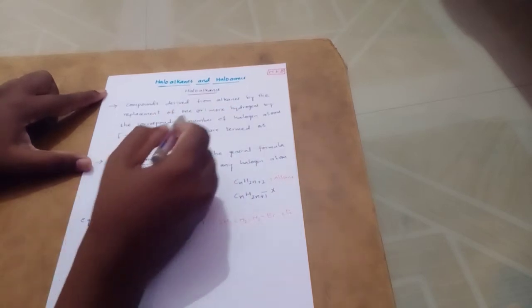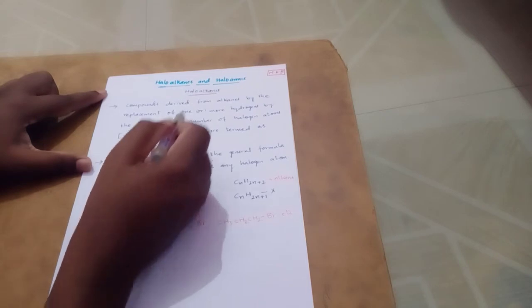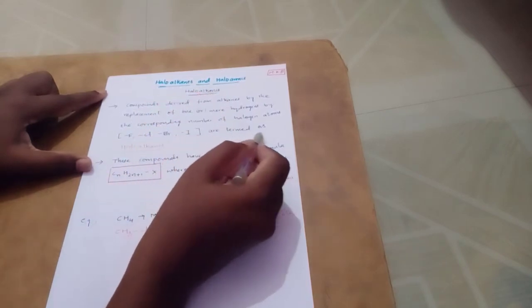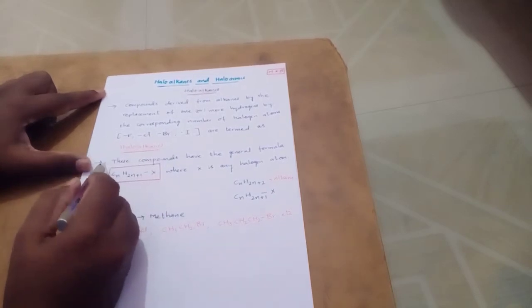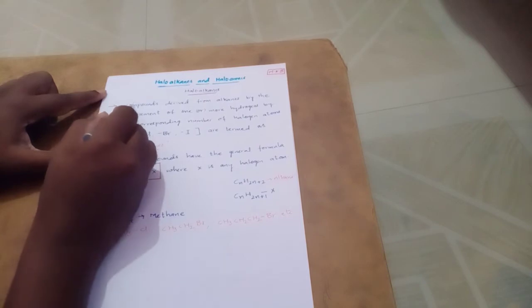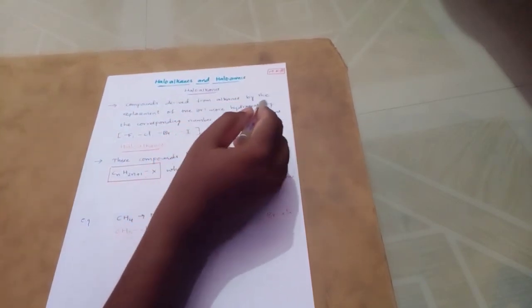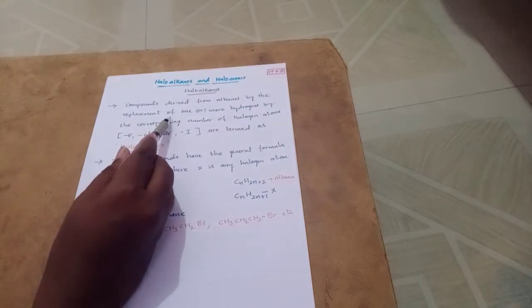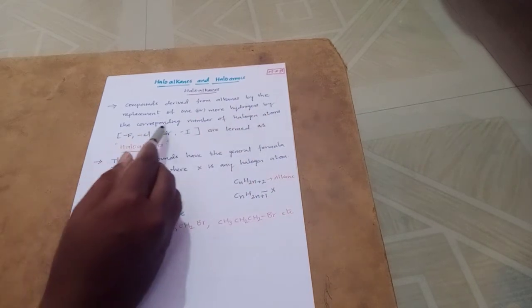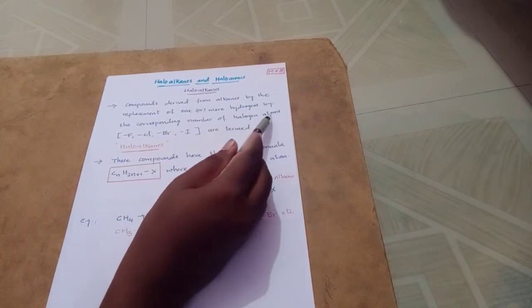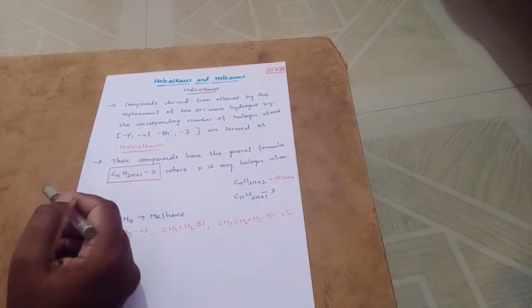If we replace hydrogens with the required number of halogens in alkanes, then they are termed as haloalkanes. Right. So the definition for haloalkanes is compounds derived from alkanes by the replacement of one or more hydrogens by the corresponding number of halogen atoms. They are termed as haloalkanes.